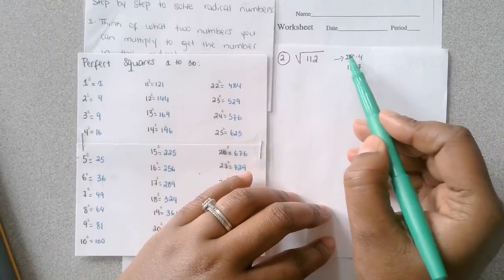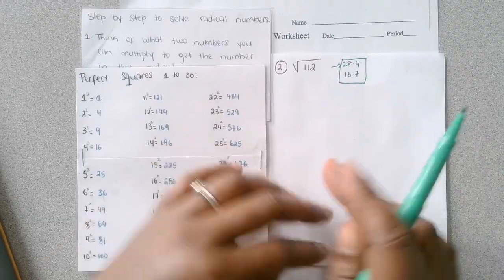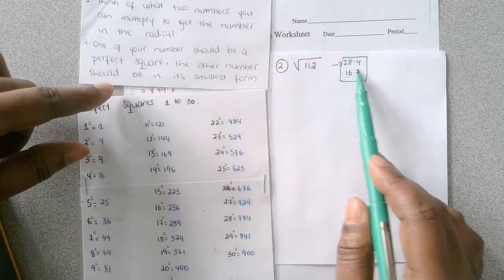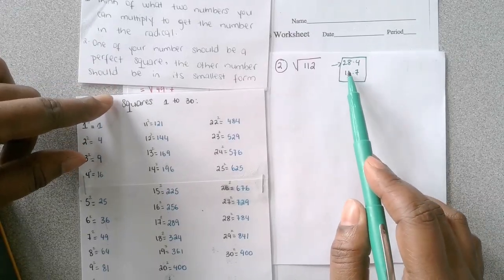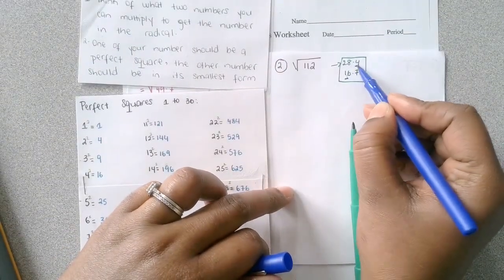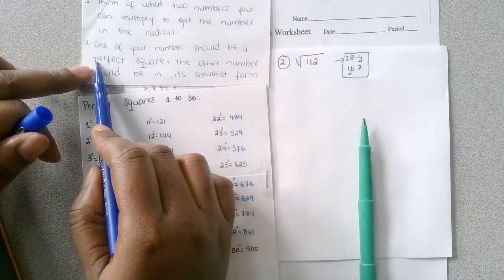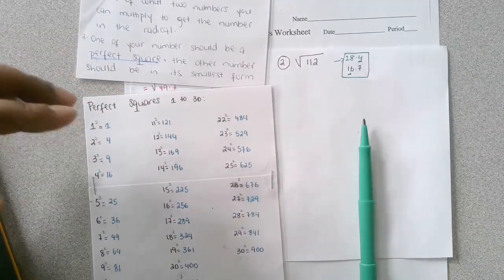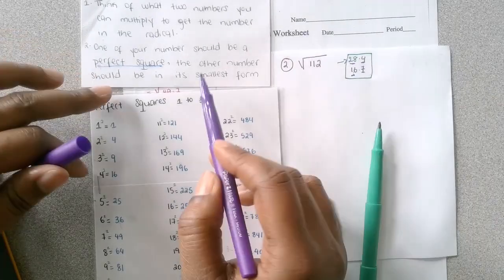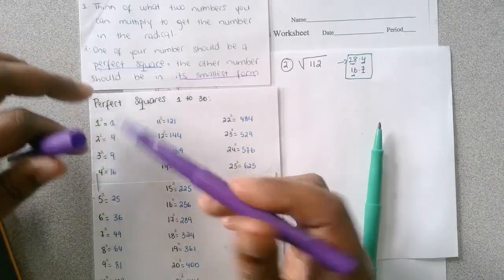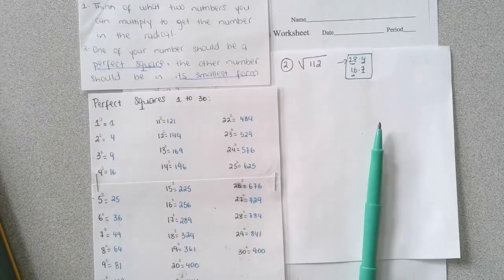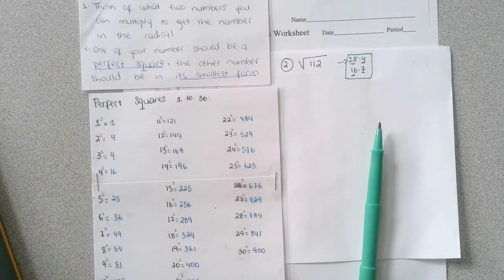So now that we see that we only have 2 solutions at this time, we move on to step 2. We're going to look for a perfect square, and the other number should be in its smallest form. Now, for the first one, it's 28 and 4, where 4 is our perfect square and 28 is the other number. It clearly is not in its smallest form. The other pair is 16 and 7, where 16 is our perfect square and 7 is the other number, which is in its smallest form.